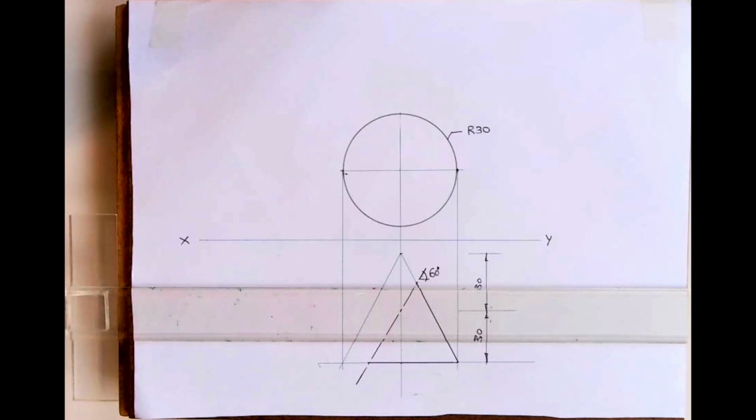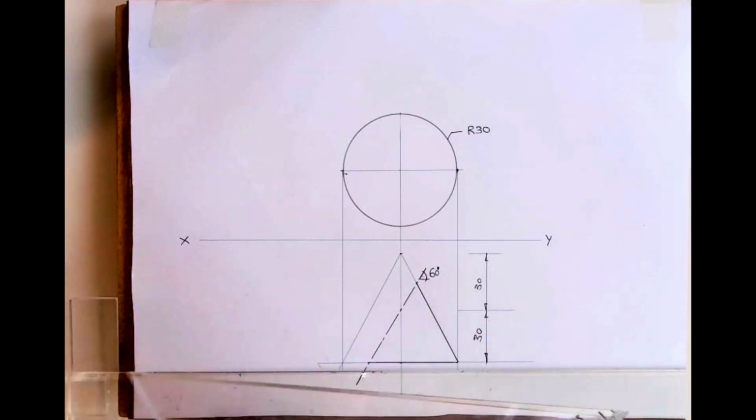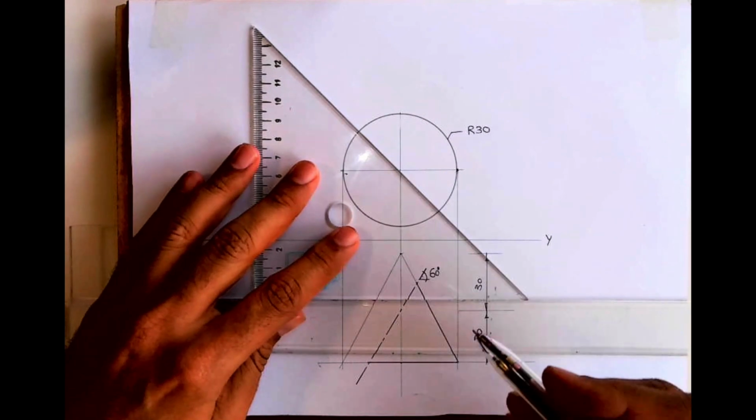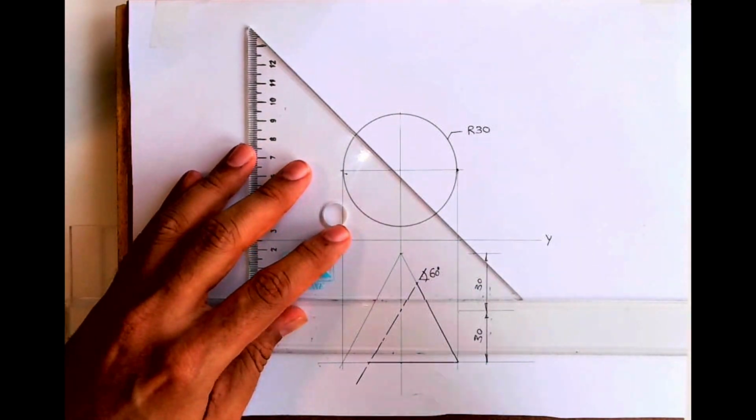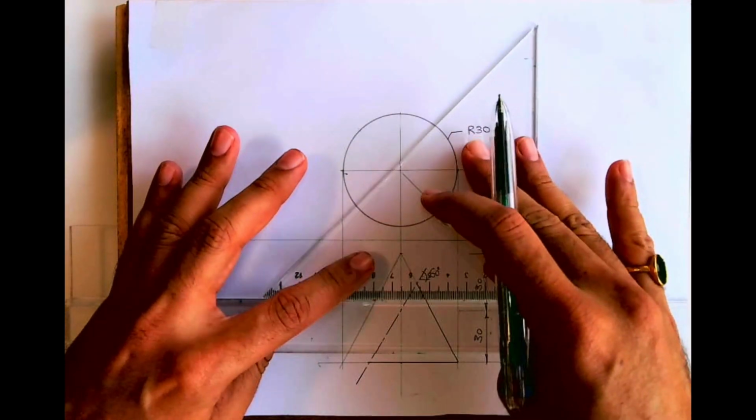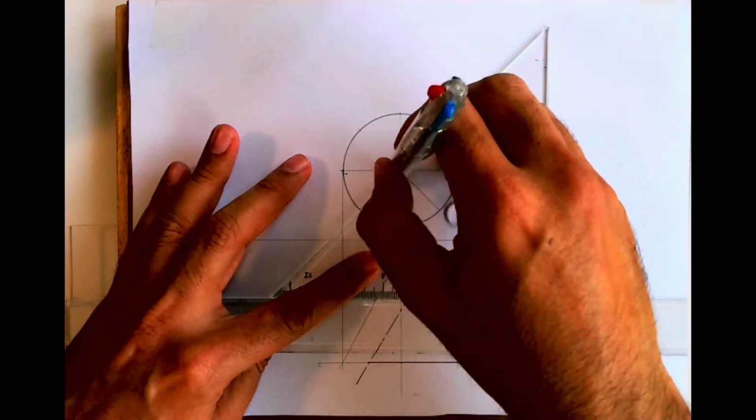Welcome to Technical Drawing. Today we are going to solve this sum. We are going to draw the sectional top view and sectional side view of this cone. The diagram is given like this: front view and top view in third angle. First we will divide the cone into 8 parts. Remember that a cone doesn't have any edges, so we need to divide it into 8 or 12 parts.